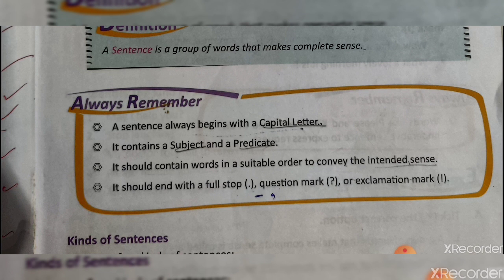You already know what a subject and a predicate are, but to make you understand better, I'll explain in my next incoming videos, since it is chapter number 2. But let me tell you in short that in a sentence, the subject is the naming part, about whom we are talking, and the predicate is the doing part, what we are saying about that particular subject.